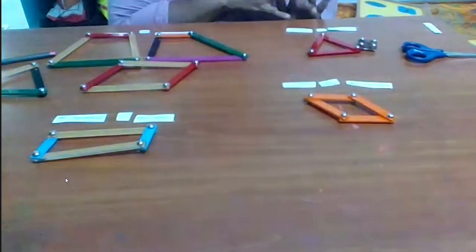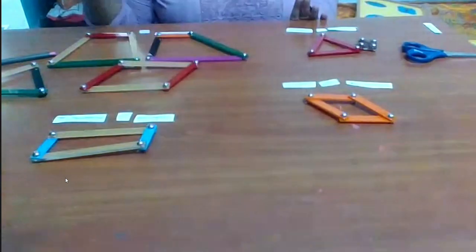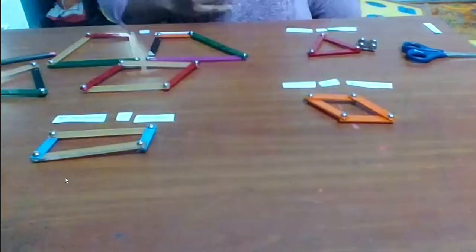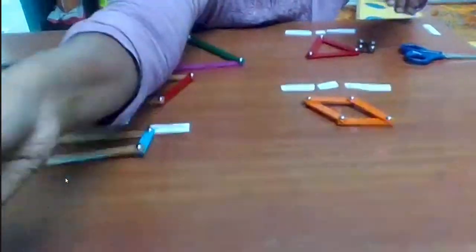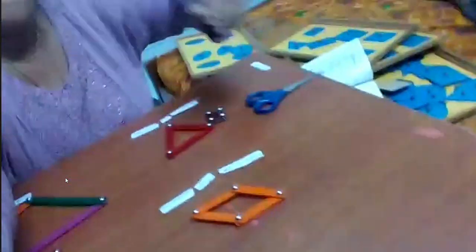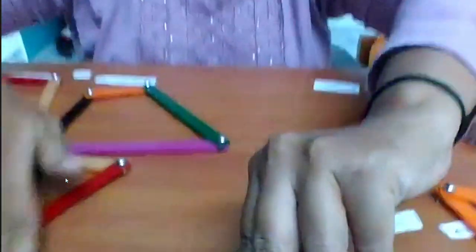The same thing, whatever we did with the geometry cabinet, we are going to do with the stick box. That's all. So, are we clear? Any doubts with the non-equilateral, equiangular? So till now we explored triangles and quadrilaterals with the stick box also, right? Okay. Any doubts?